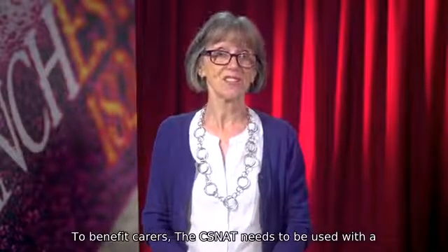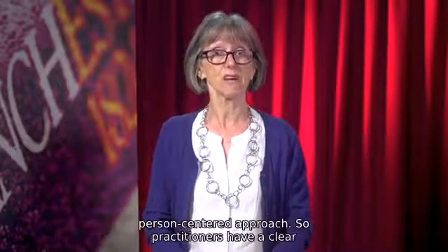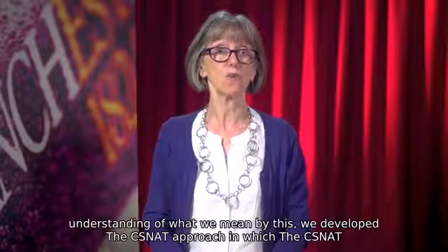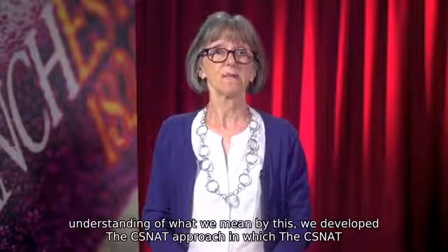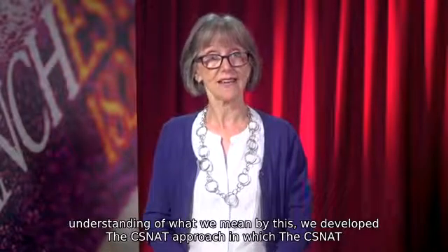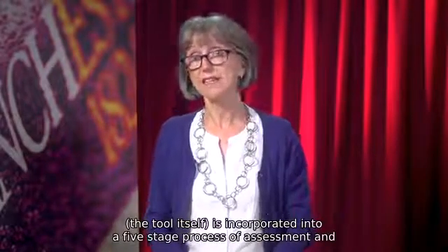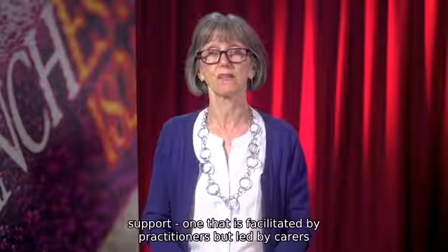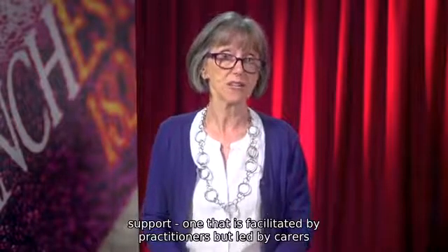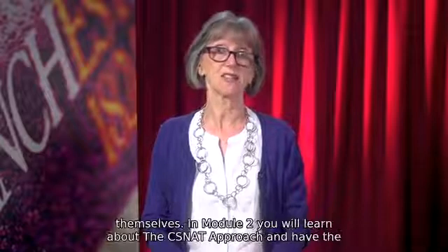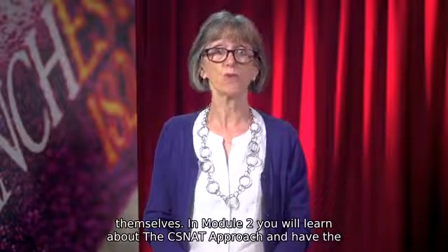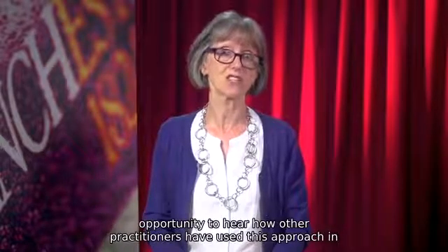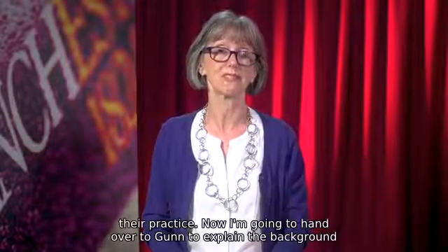To benefit carers, the CSNAT needs to be used with a person-centred approach. So practitioners have a clear understanding of what we mean by this, we've developed the CSNAT approach, in which the CSNAT, the tool itself, is incorporated into a 5-stage process of assessment and support, one that is facilitated by practitioners but led by carers themselves. In Module 2, you will learn about the CSNAT approach and have the opportunity to hear how other practitioners have used this approach in their practice.